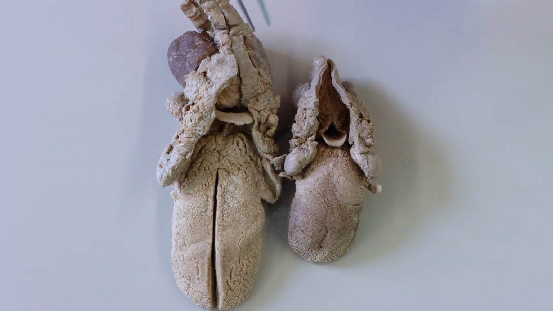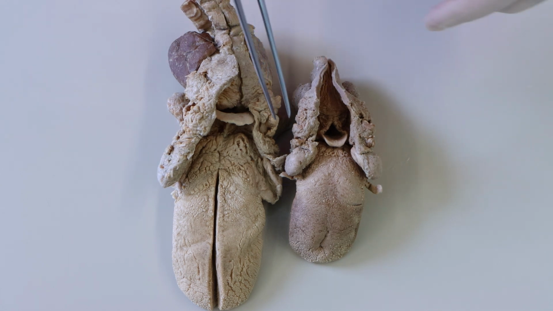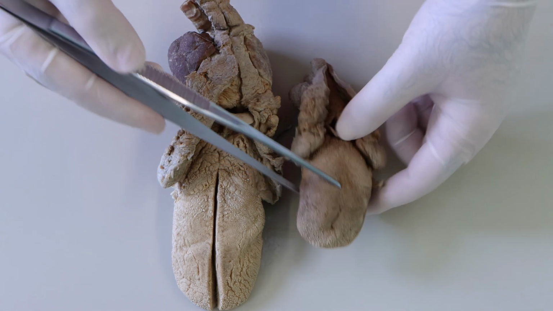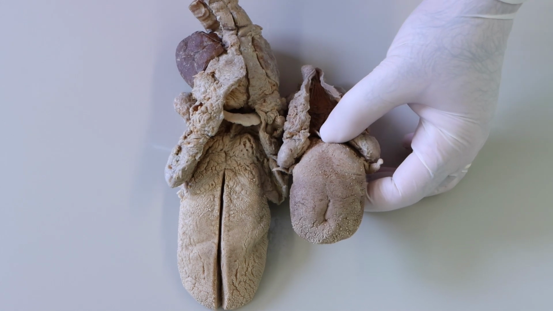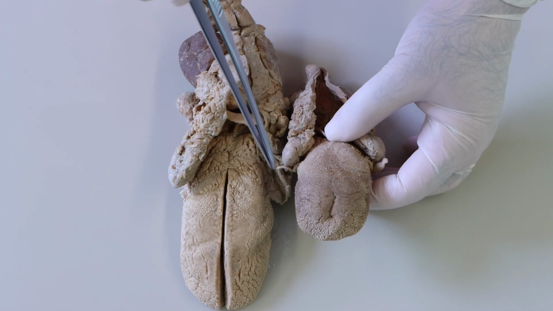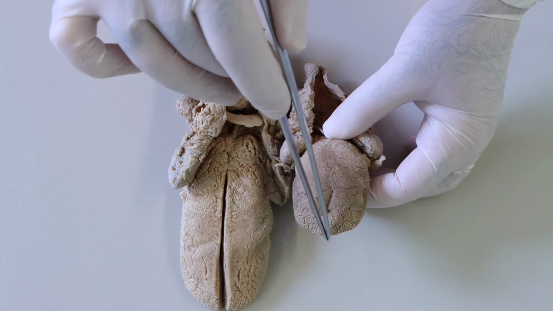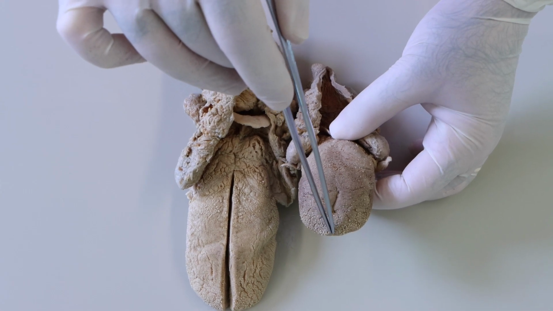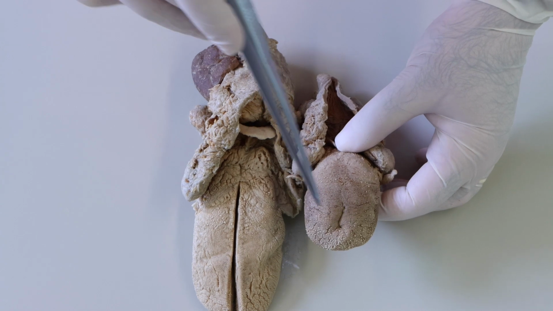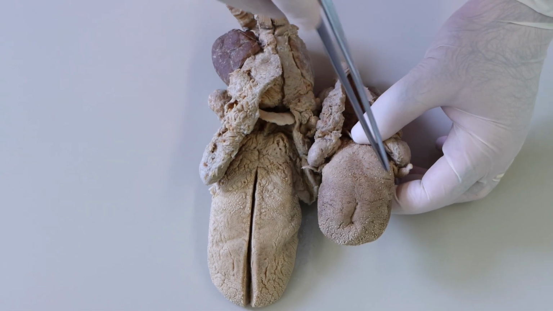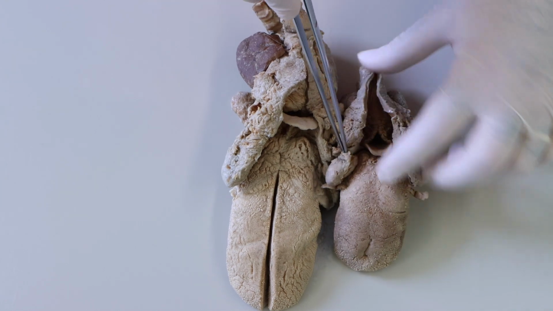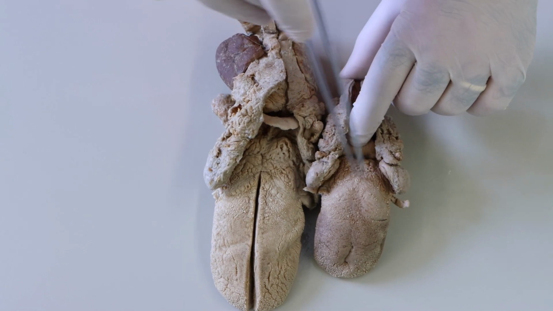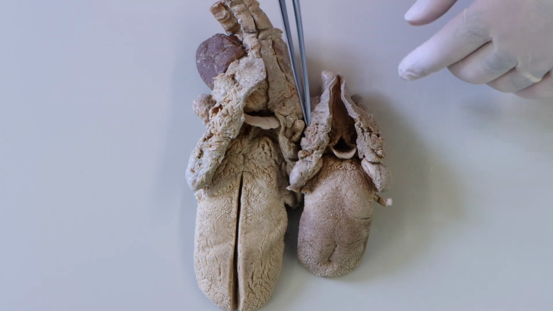So here is the macroscopic anatomy of the tongue. Here you have the human tongue. As we mentioned before in theory, the tongue has several parts. The first part is the apex, the lingual apex. Then there are the anterior two-thirds, which is called the corpus or body, and the posterior one-third, which is called the root of the tongue.